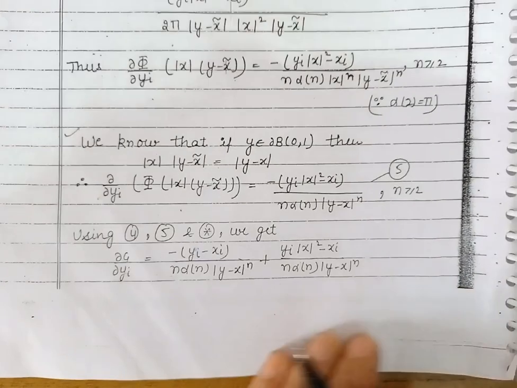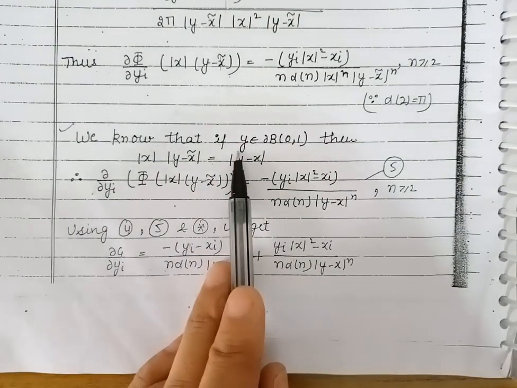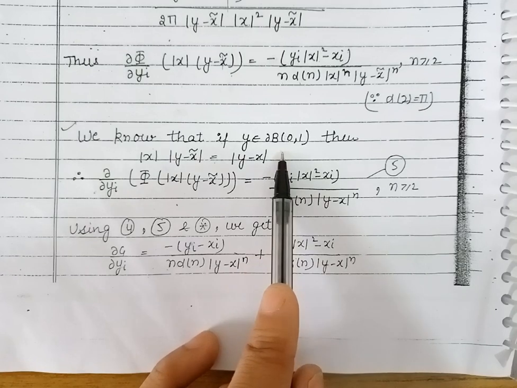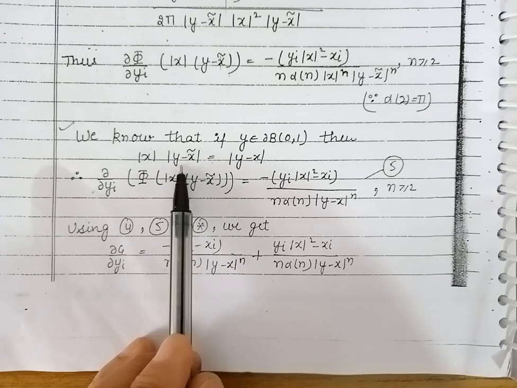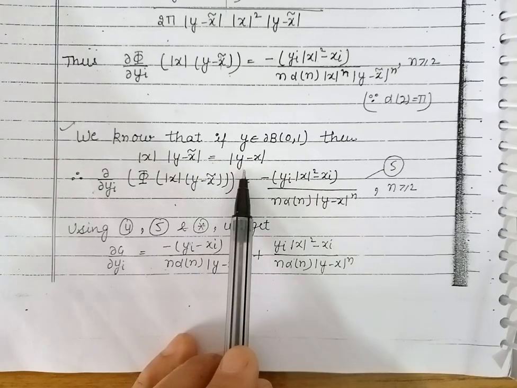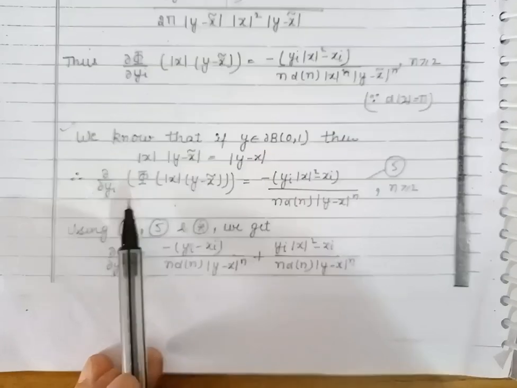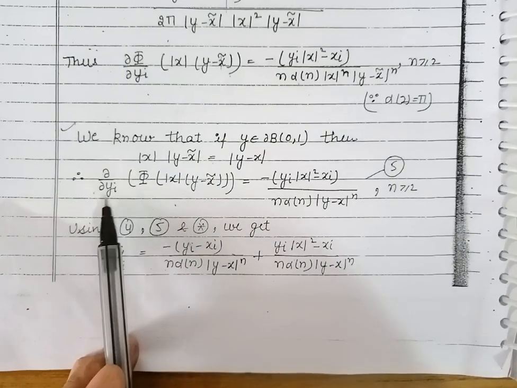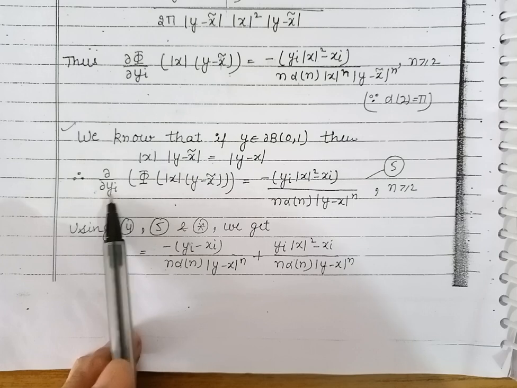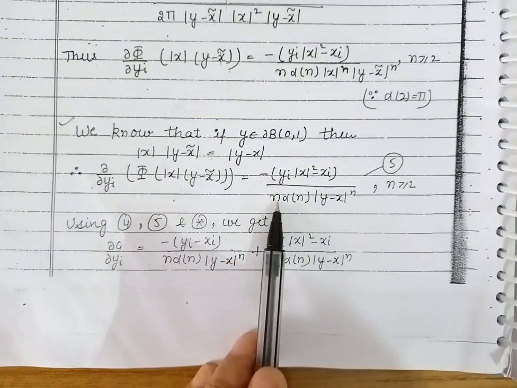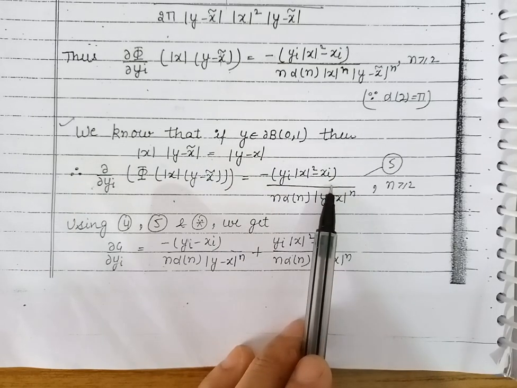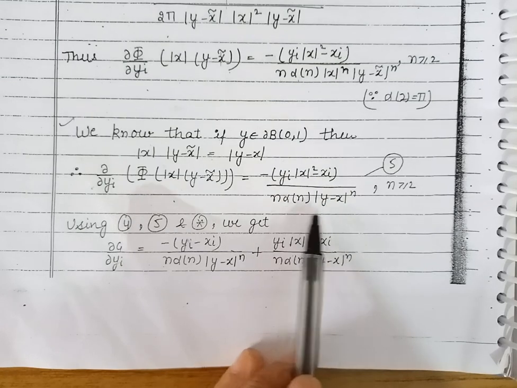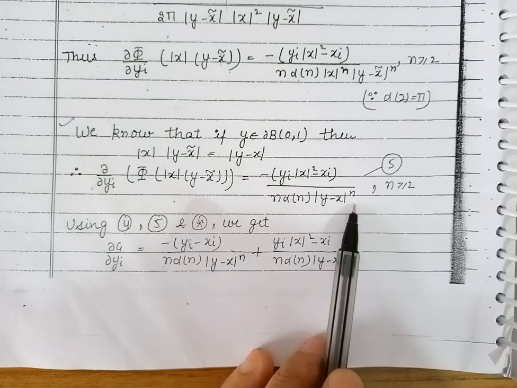And similarly you can find the value of this derivative for n is equal to 2 also. Now if y belongs to the boundary of the unit ball, in that case |x| into |y minus x bar| is equal to |y minus x|. We have already proved this. So we can substitute this value in the partial derivative of function phi with respect to yi. So putting this value here, this will become minus of yi into |x| square minus xi upon n alpha n |y minus x| raised to the power n.